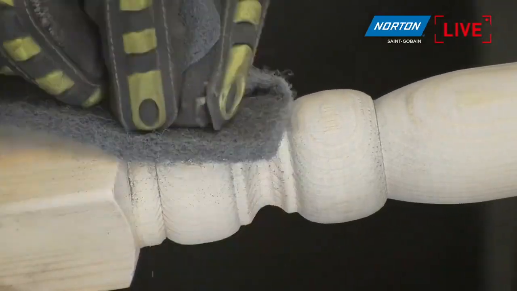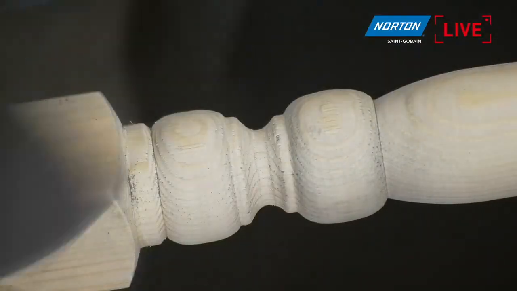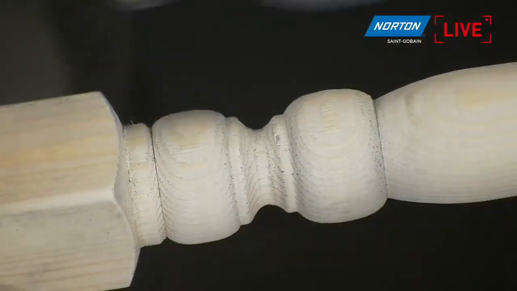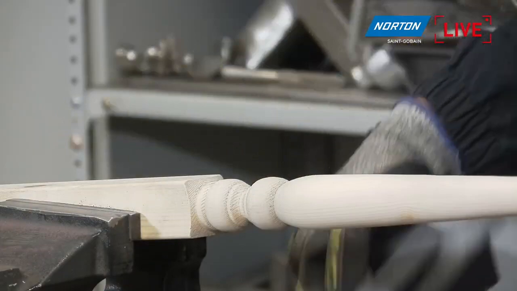Go on, Robin. Again, a great image, Paul, of the ability of the hand pad to be able to match the contour and the shape of the component. Exactly. The difficulty to access small, awkward, difficult to reach areas.